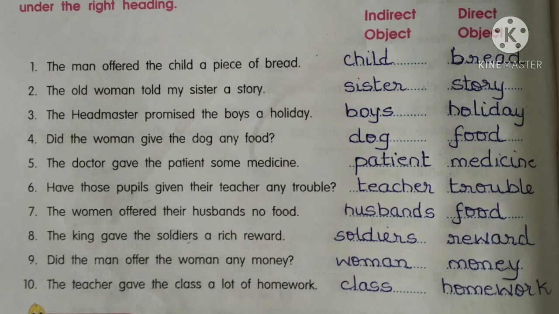The seventh one, the women offered their husbands no food. So offered is your verb. Offered whom? Husbands. So husbands will be indirect, and offered what? Food. Food will become the direct object.